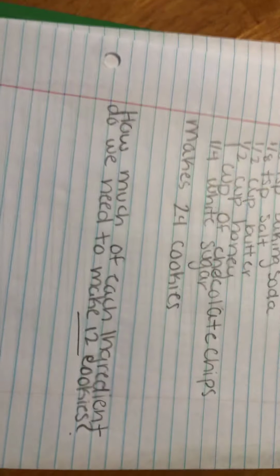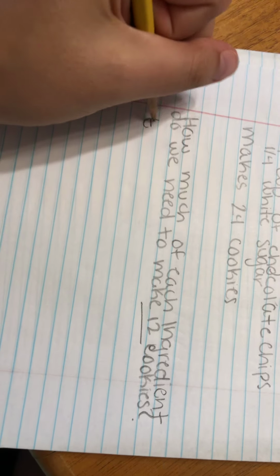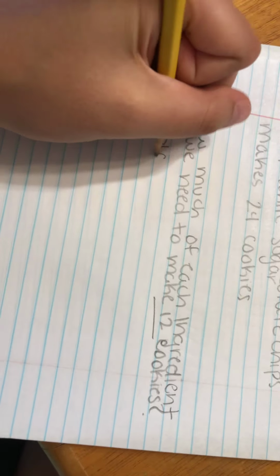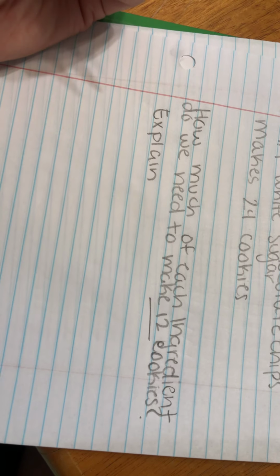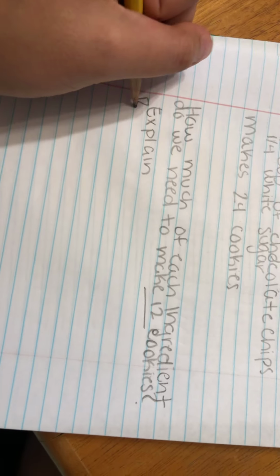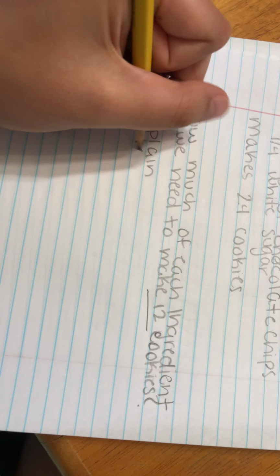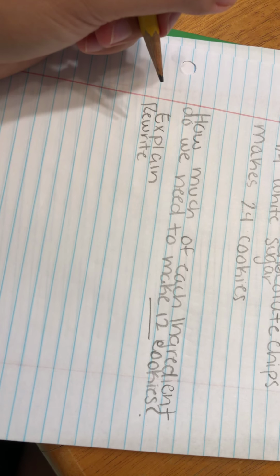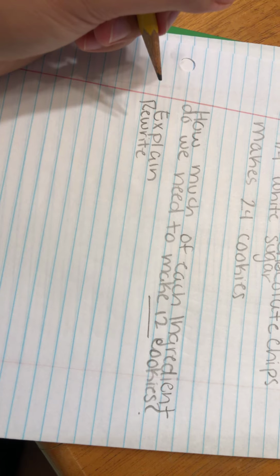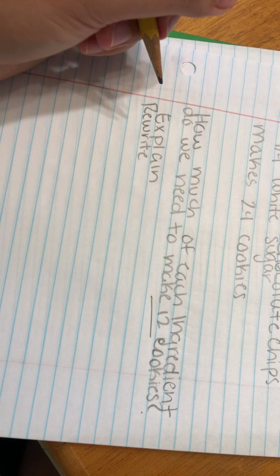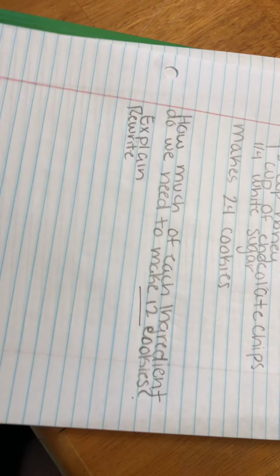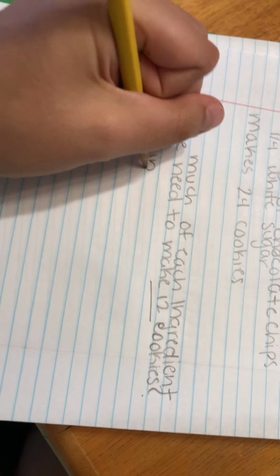Then it's saying explain how we arrived at our answer. And then last it says to rewrite an adjusted recipe for only making 12 cookies.